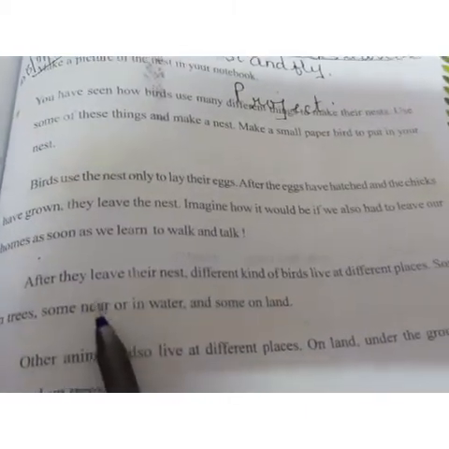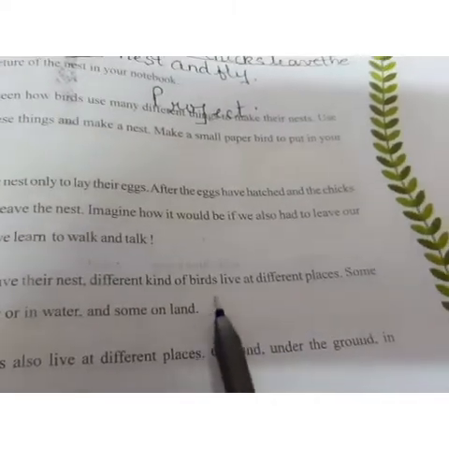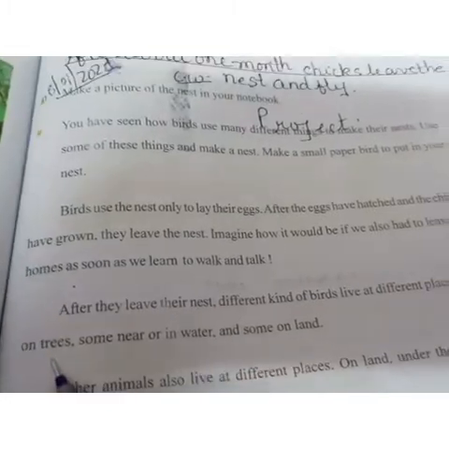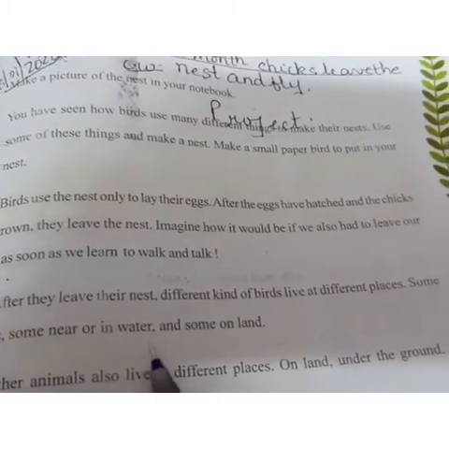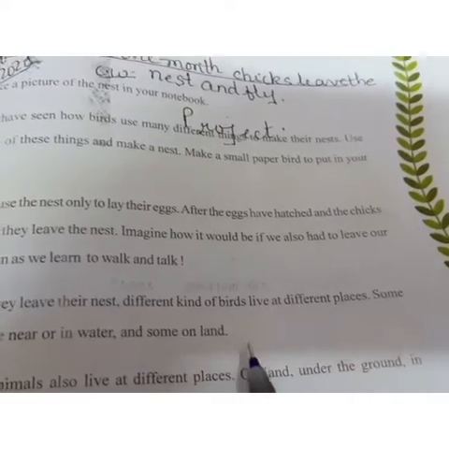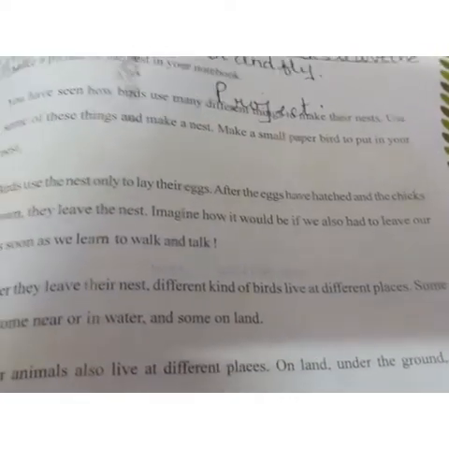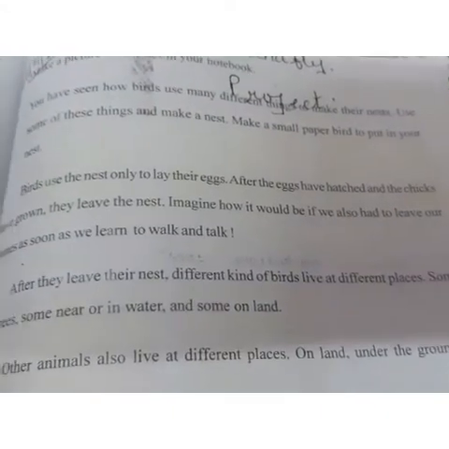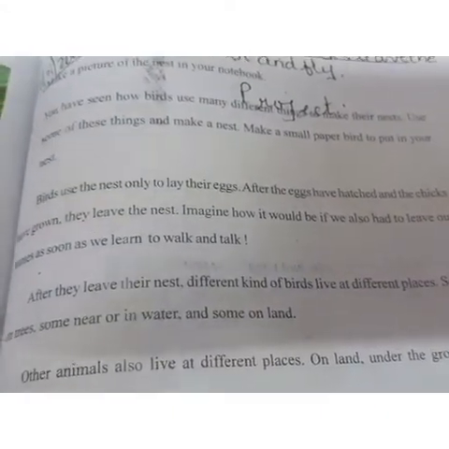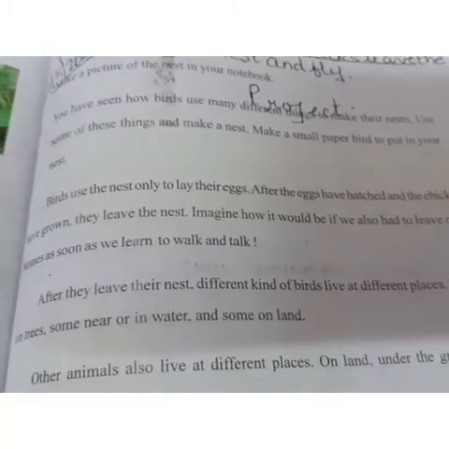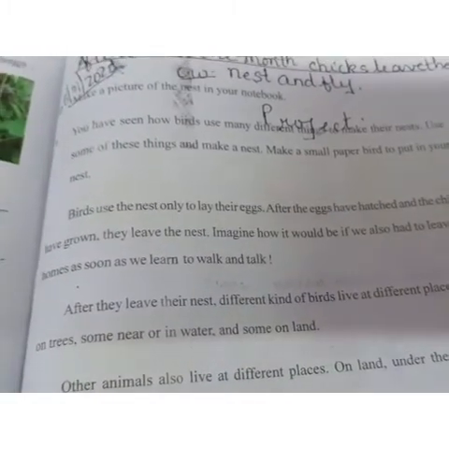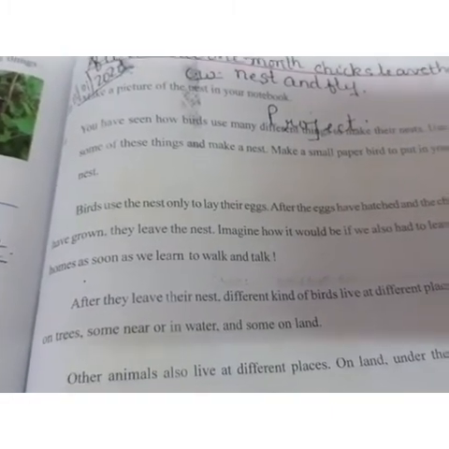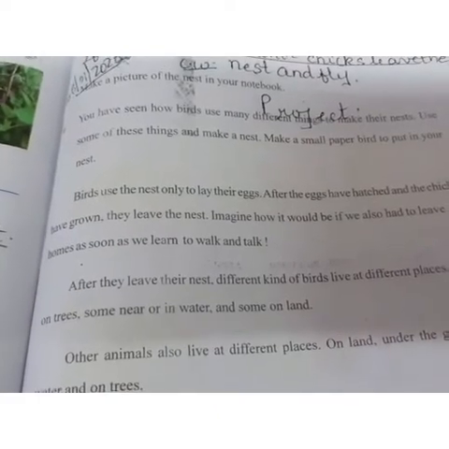Now next is, after they leave their nest, different kinds of birds have different places. Some live on trees, some near or in water, and some on the land. As you all know, birds live at many different places. Some live in water, some live on land, and some don't live in the water but live around the water. So different types of birds live in different places, and because of that their food eating habits are also different.